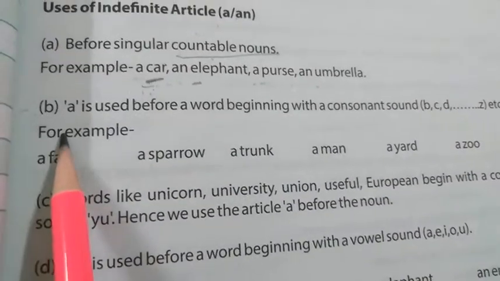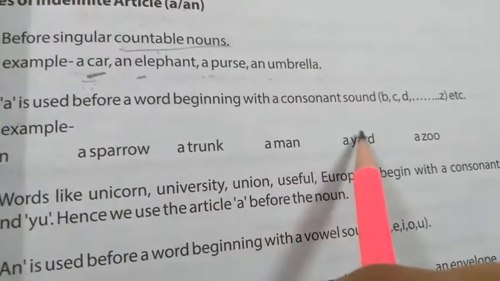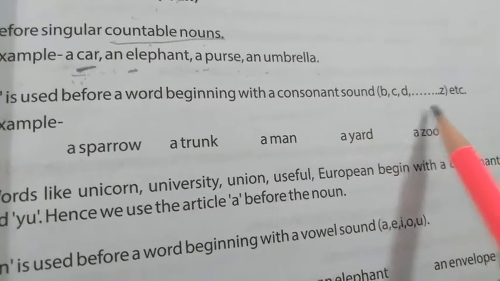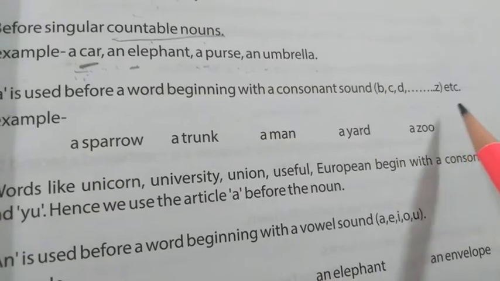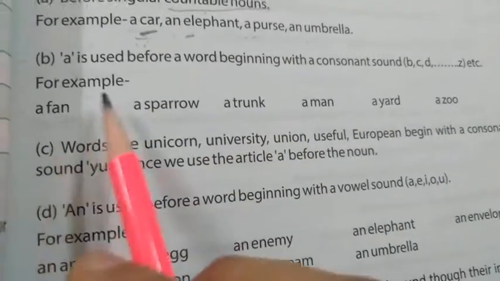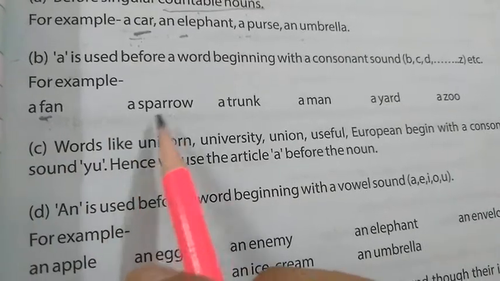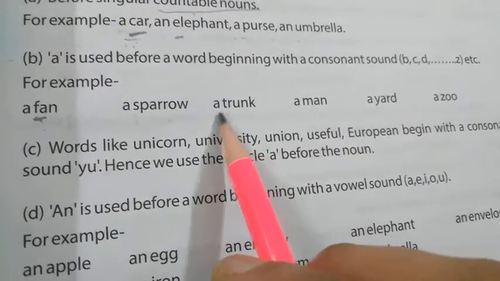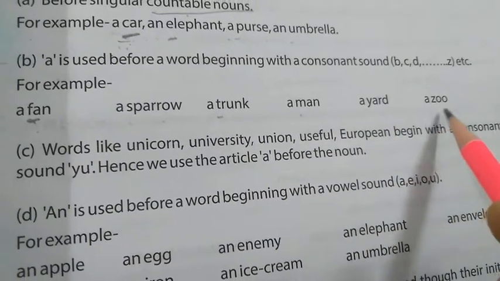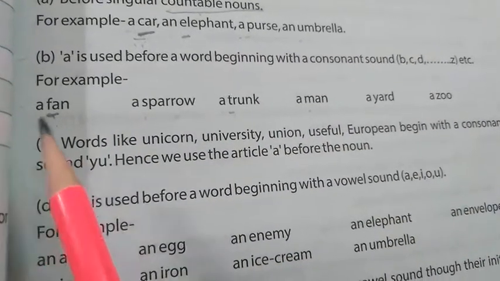Now let's come to this example. Example B: a is used before a word beginning with a consonant sound, as I have already told you. B, C, D, Z or the other letters in between give us the consonant sounds, apart from the vowel letters which are A, E, I, O, U. For example, a fan, f. We are getting the f sound here, a consonant sound. A sparrow, s sound. Then a trunk, tr. A man, m. A yard, y. A zoo, z sound. So all these are consonant sounds, so we are using the article a here.